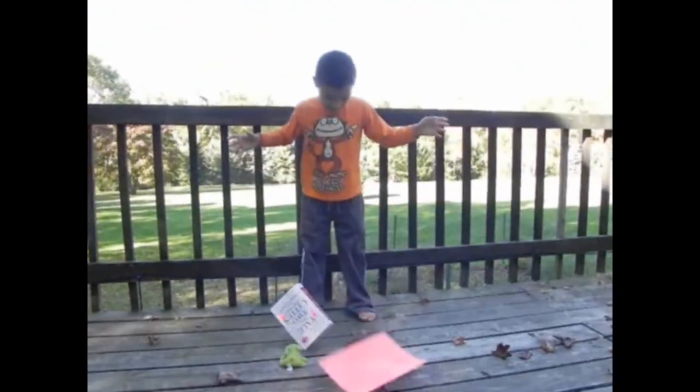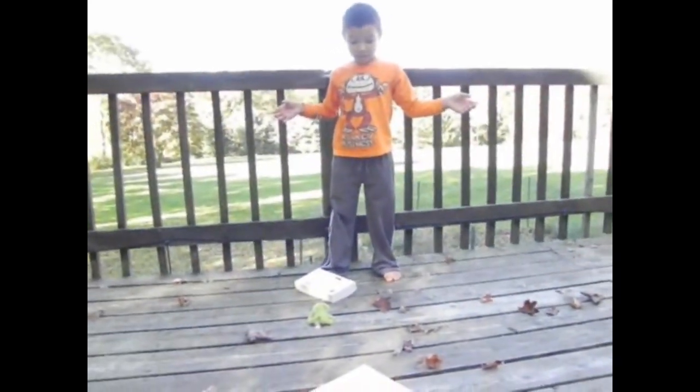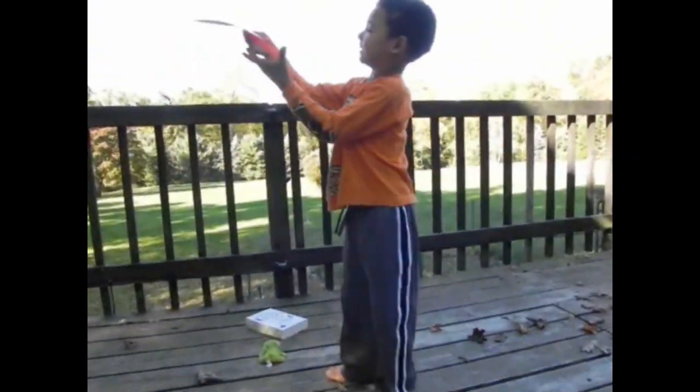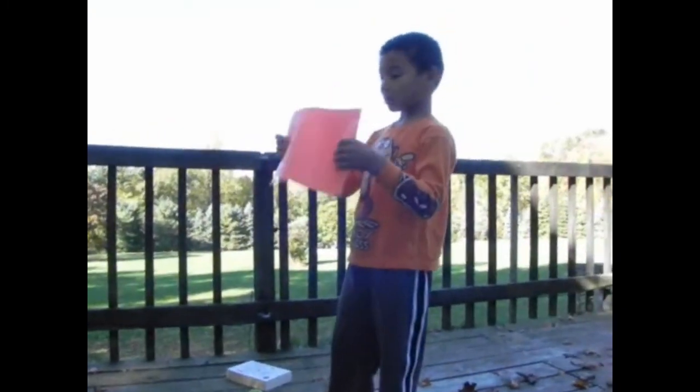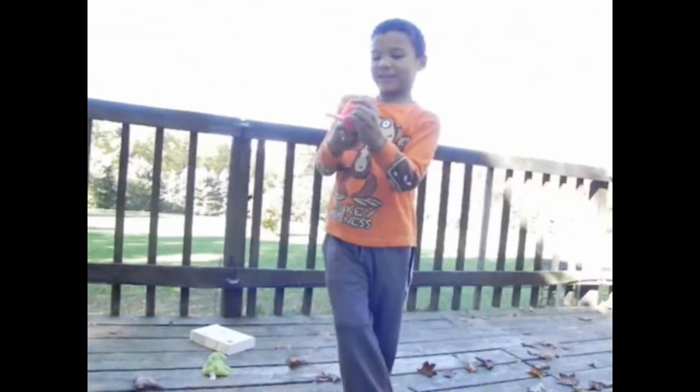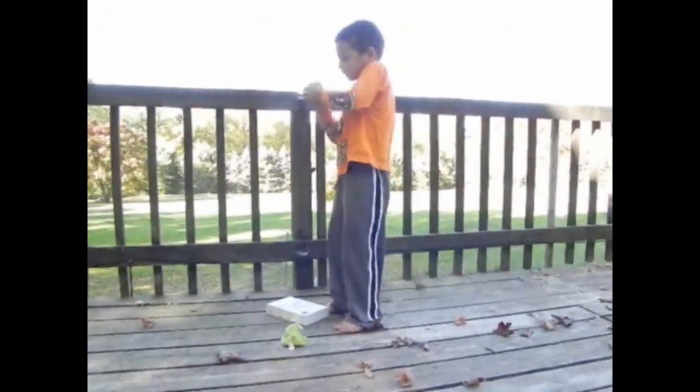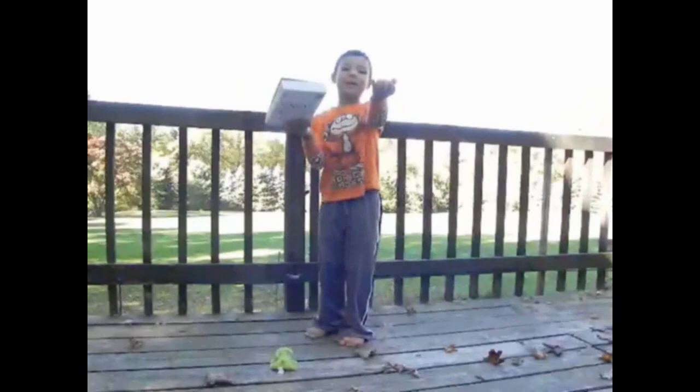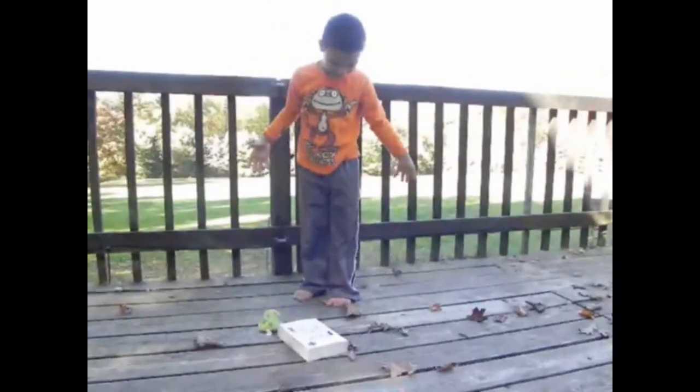Paper and a book, and we're going to do the same experiment. Okay, ready? Go. 1, 2, 3, go. Whoa, the book hit the ground first, definitely. I know. We look stupid. Let me try this. Let's do the experiment again, but this time crinkle up the paper. Okay, ready? Go. 1, 2, 3, go. They did it at the same time. Crazy. Wow.